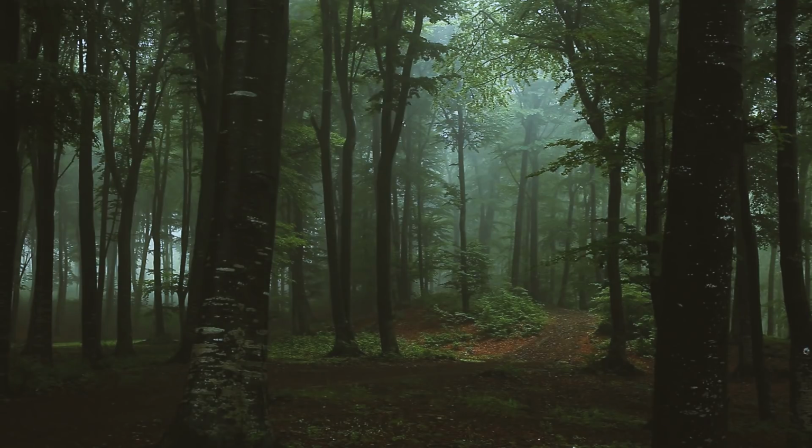I received a message yesterday on Instagram from someone, and that person told me that he really liked my forest photography, but he also sent me a question: Why do I photograph so much inside the forest?